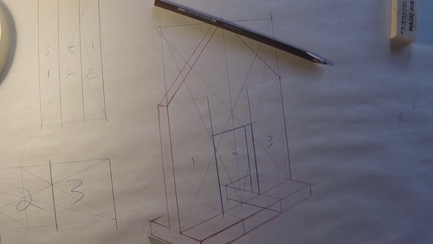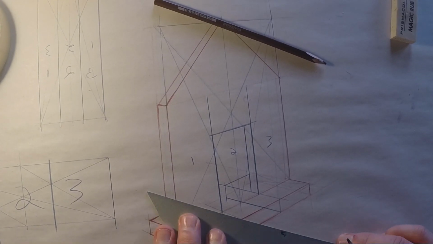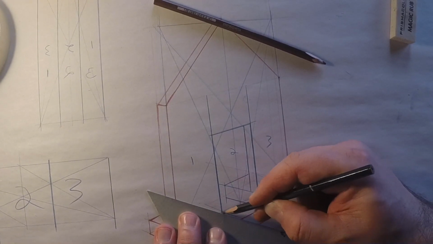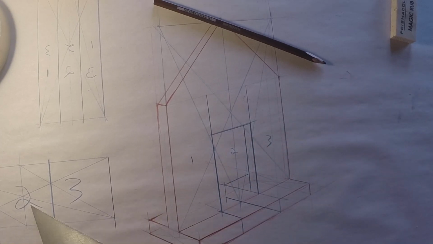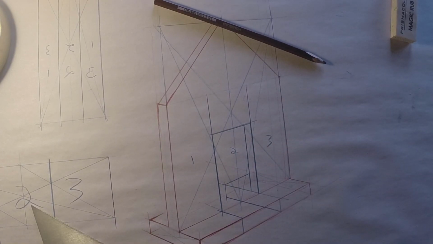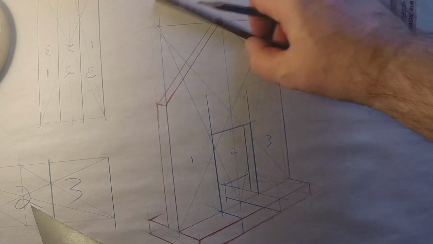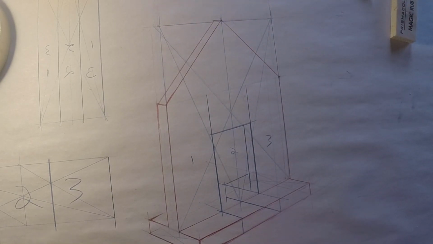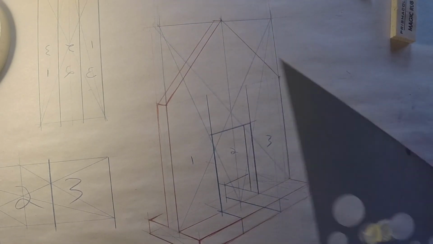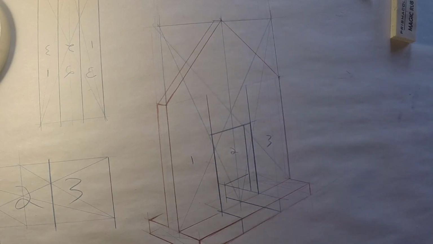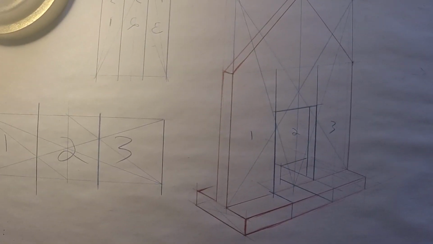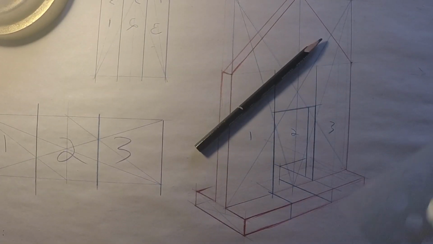Ooh, that's off. That should be a little more like that. There we go. Halves, thirds, fun. All right.